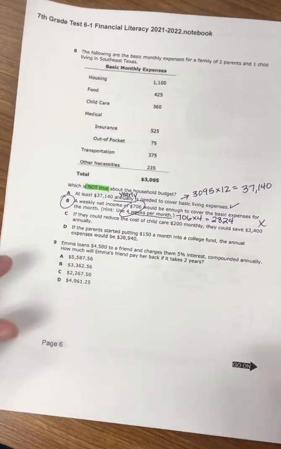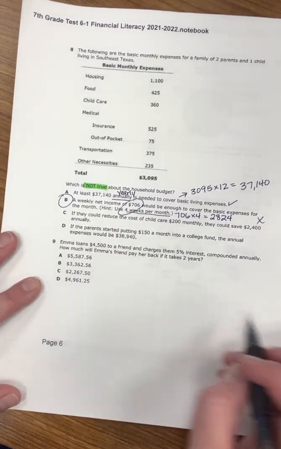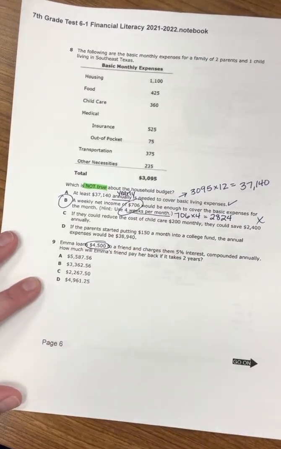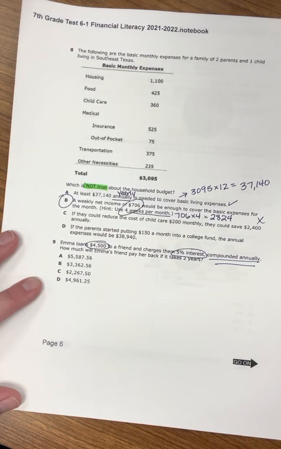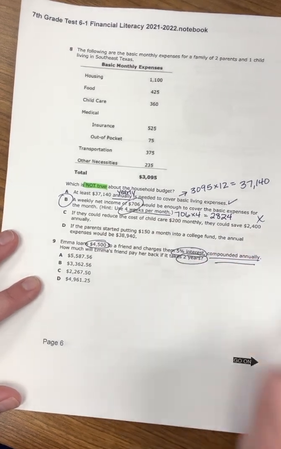Question number 9. Emma loans $4,500 to a friend and charges them 5% interest compounded annually. How much will Emma's friend pay her back in 2 years?